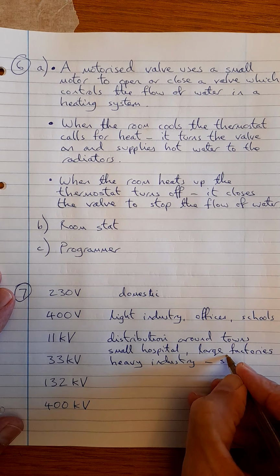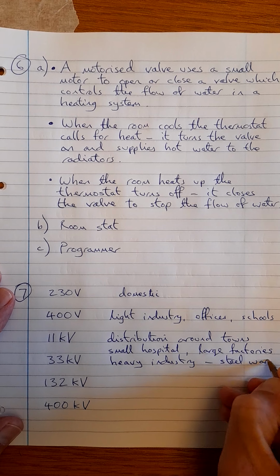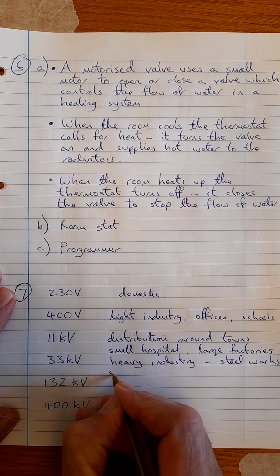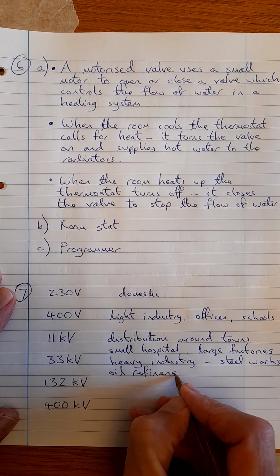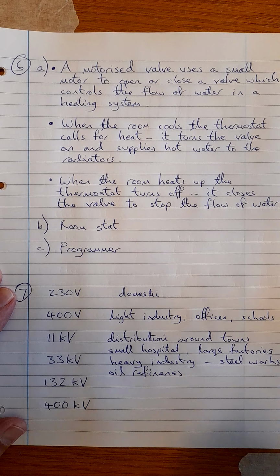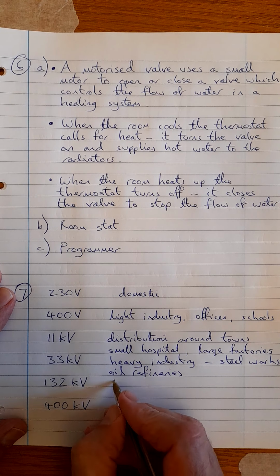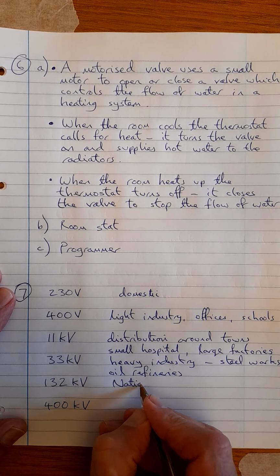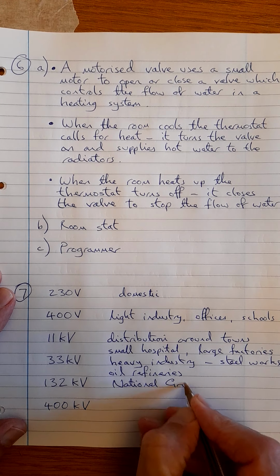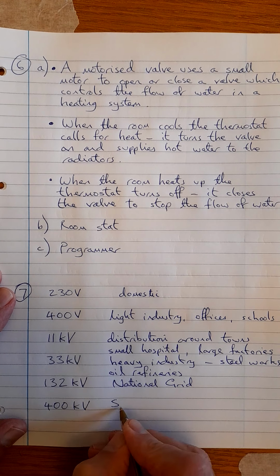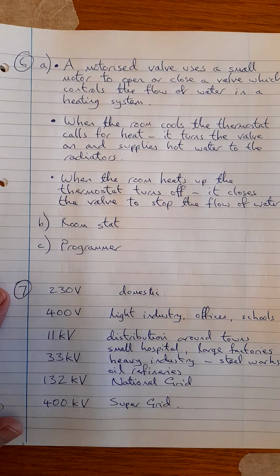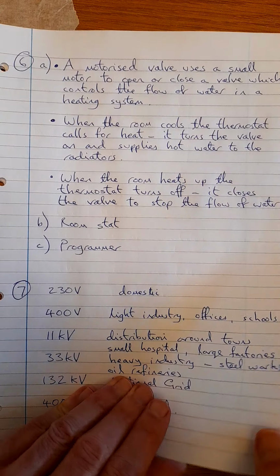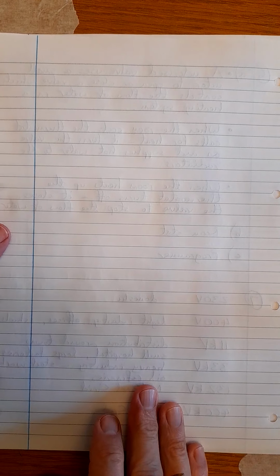Things like steelworks, oil refineries, car plants, etc., etc. 132 kV is the national grid. 400 kV is the supergrid. Okay, so hopefully that's all right with you. Let's just move on. I think we're up to about question 8, are we?